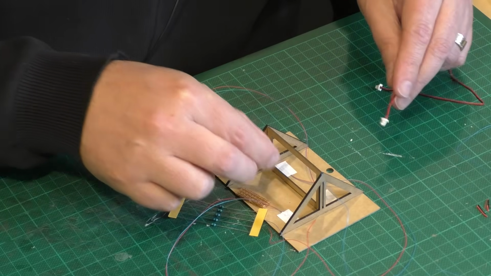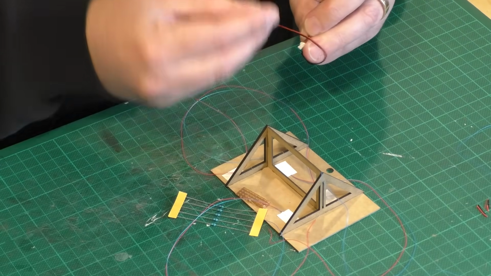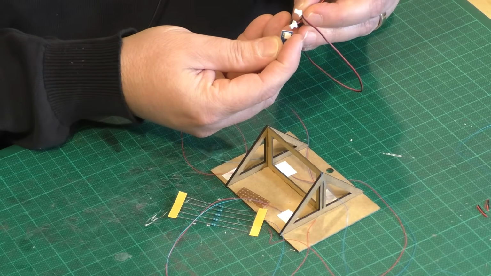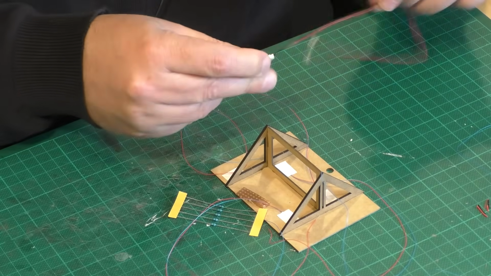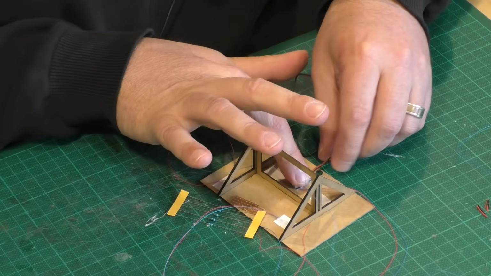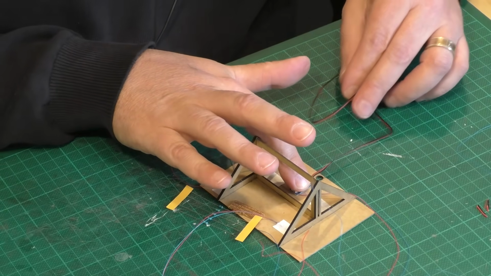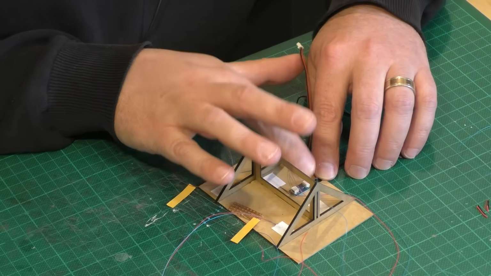So I think what I'll do is plug one of these cables in at one end, and probably popping this plug here somewhere will be suitable for that to run down through the chimney.